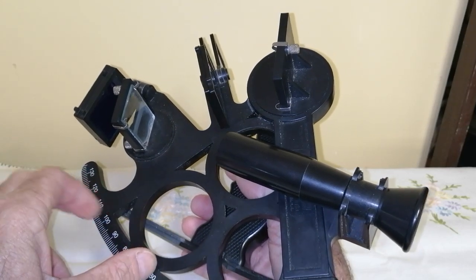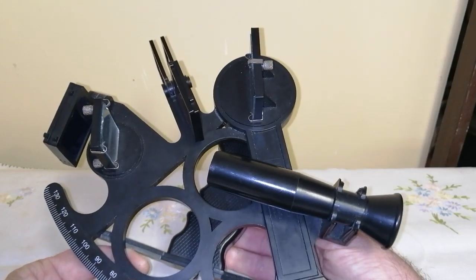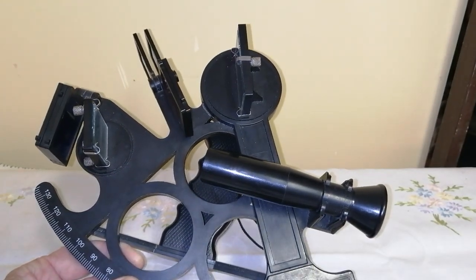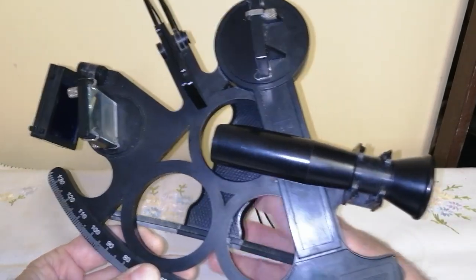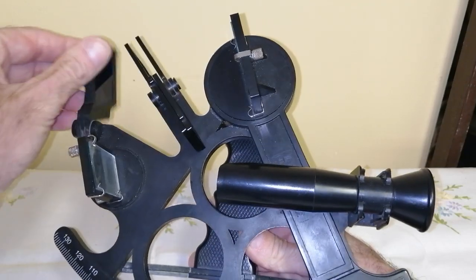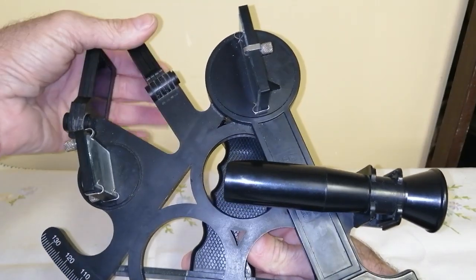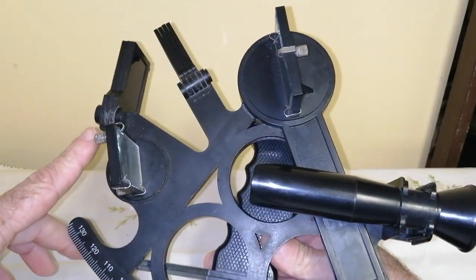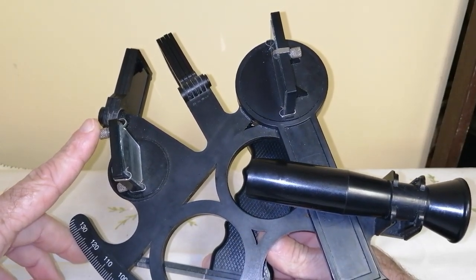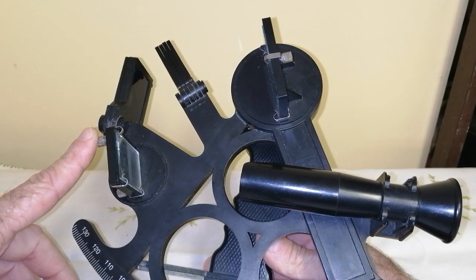Now, let's look at the final error, and then we'll come back and we'll sort of visit the errors again, in particular what happens if we have more than one error. So let's move the shades out the way. Let's look at the final error, that is to say what we call index error. Index error is possibly the easiest one of the three to understand.